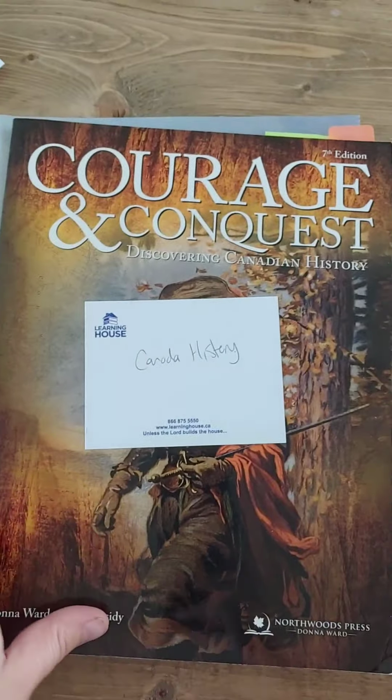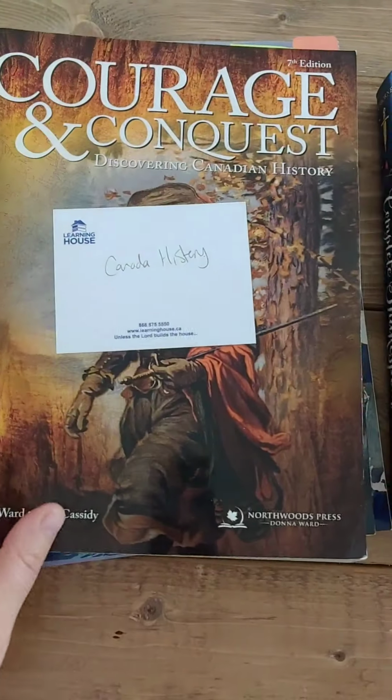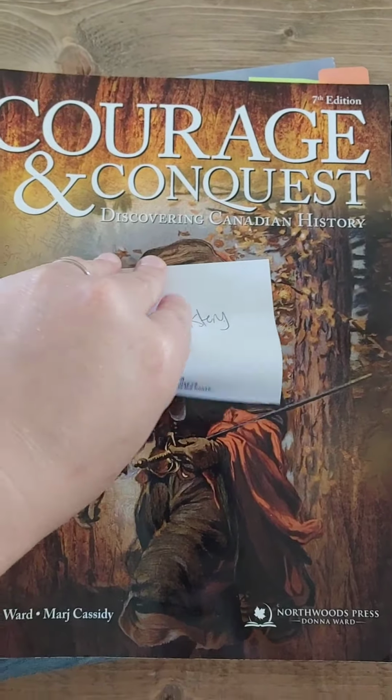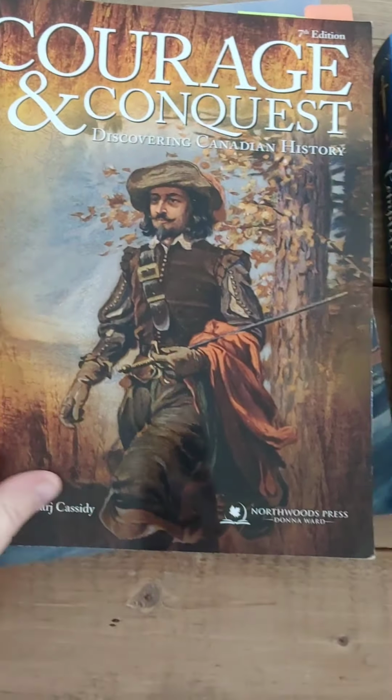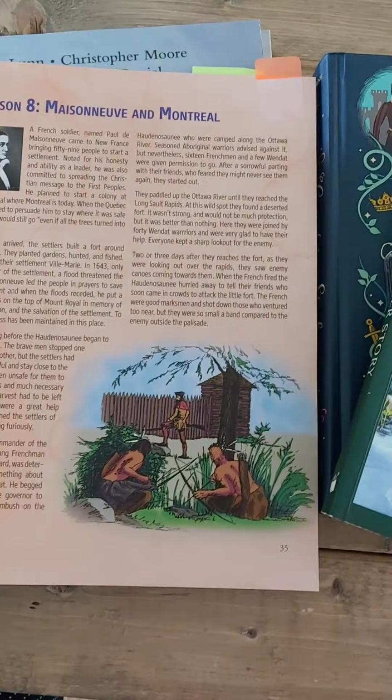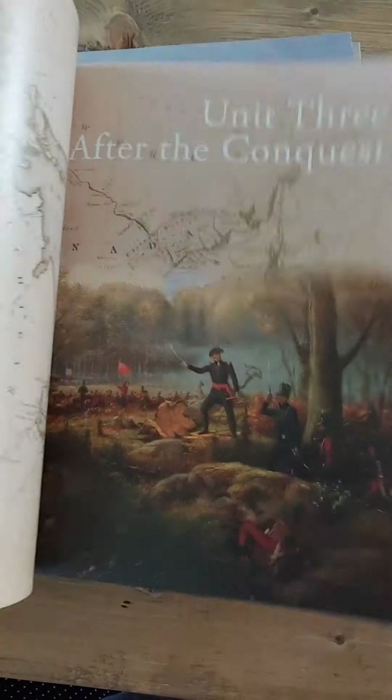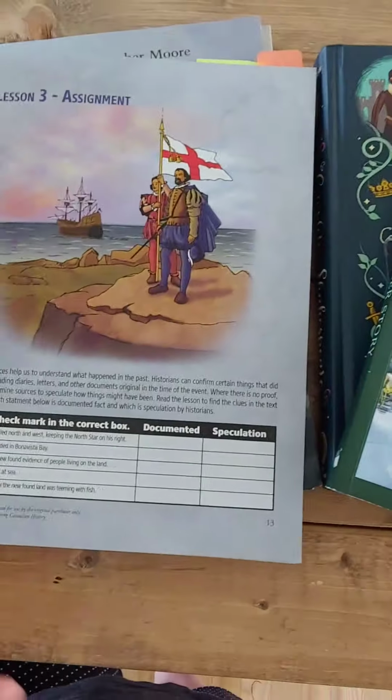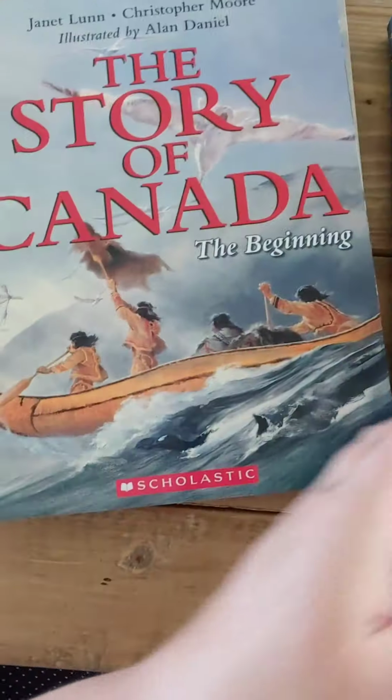sections from these 4 books I'll show you here. The Courage and Conquest, Discovering Canada's History. We actually did make our way quite far last year through here, but I think this year I'm going to pick and choose just different stories for the kids in this book, and again with these.